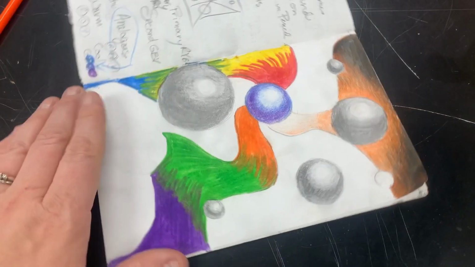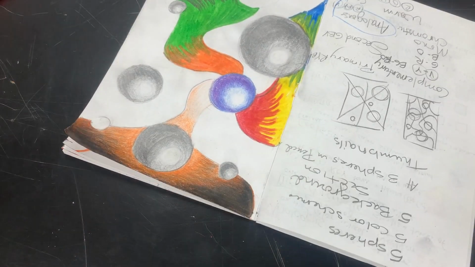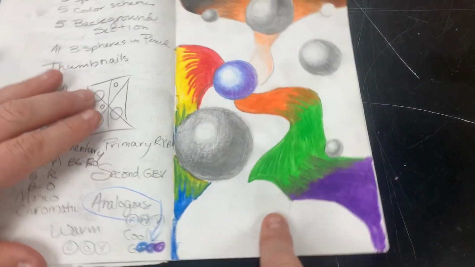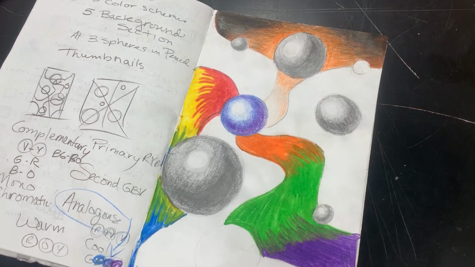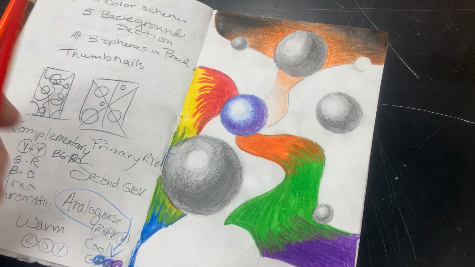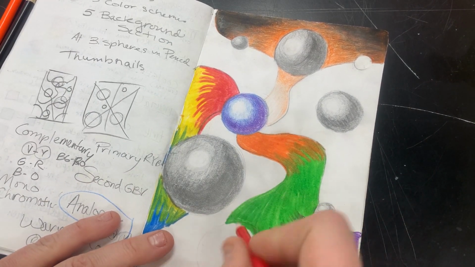Okay, so I've got my monochromatic area. Now I'm going to pick my colors in these spots. I'm going to do a red because it's right next to that green.